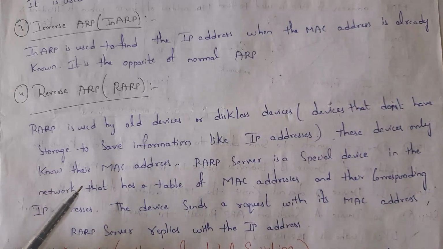So in RARP, there is one special server called the RARP server. This RARP server is a special device that will store both the IP address and the corresponding MAC address of all devices in the network. So each device will send a request by using its MAC address and then the RARP server will give a reply by giving the IP address. This is all about reverse ARP.